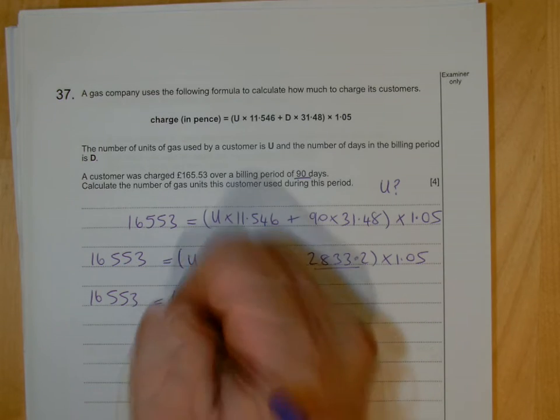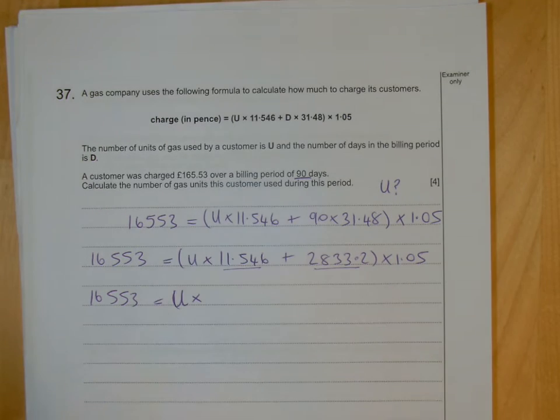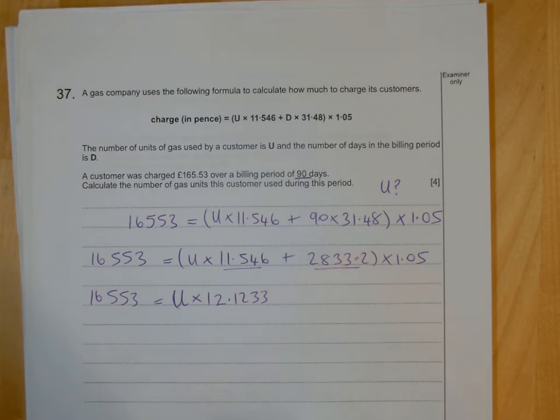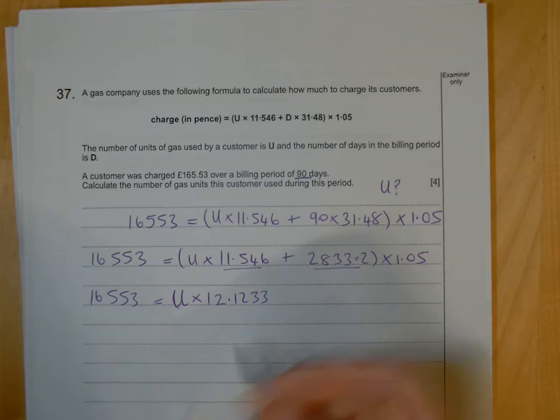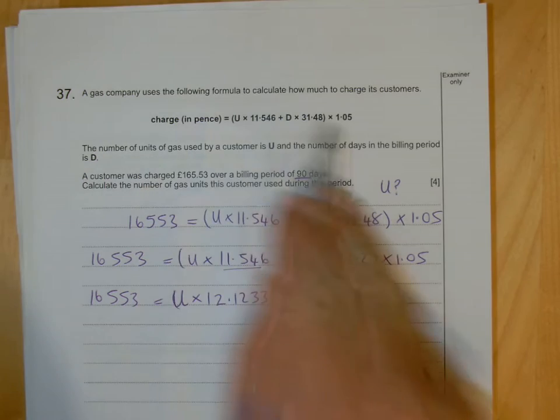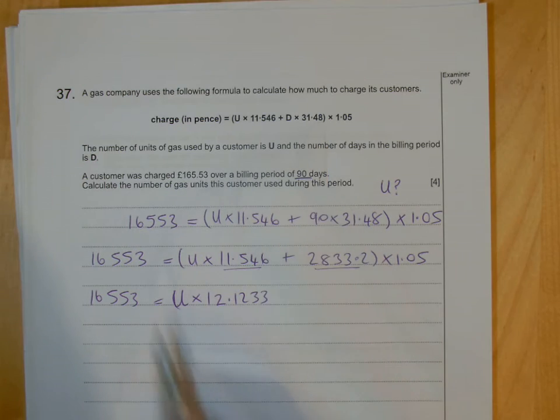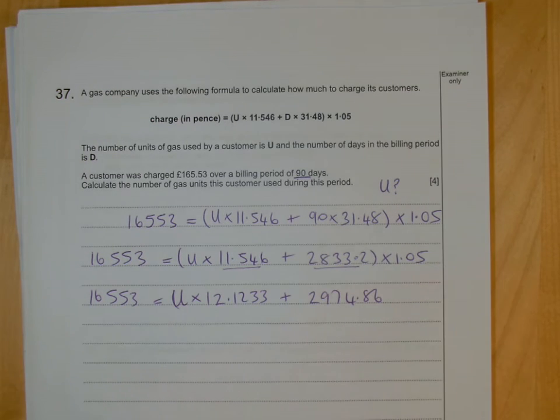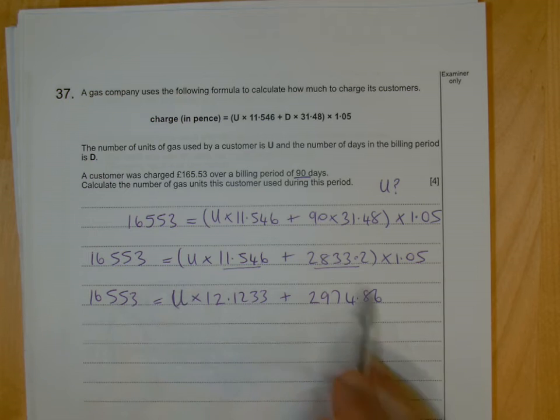And actually, I don't need to write the bracket then, do I? So I can just go straight for U times 11.546 times 1.05. So that comes to 12.1233. Horrible numbers, but it's important to just write them all down in this particular case, because of the context that is set in here. You can see all the numbers are written here. So then we've got the 2833.2 times 1.05. So that comes to 2974.86.